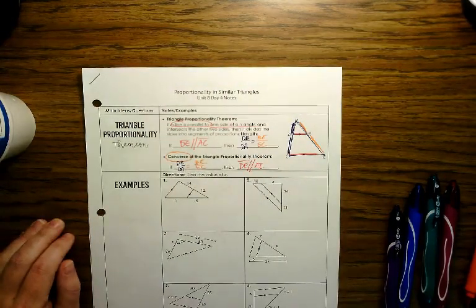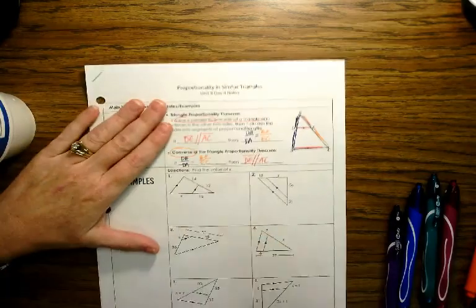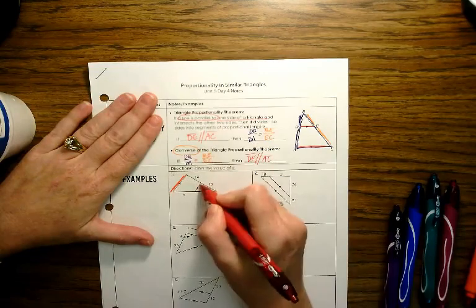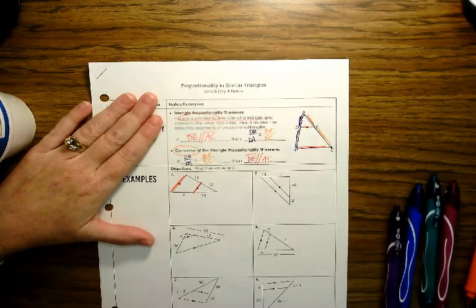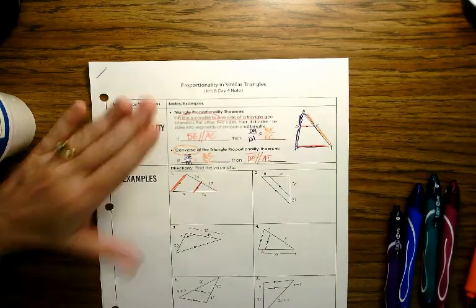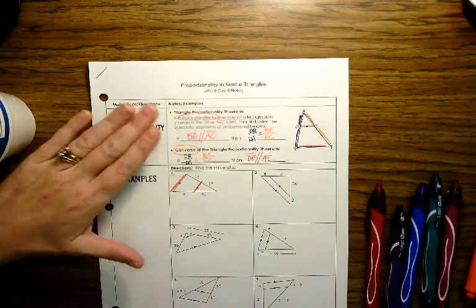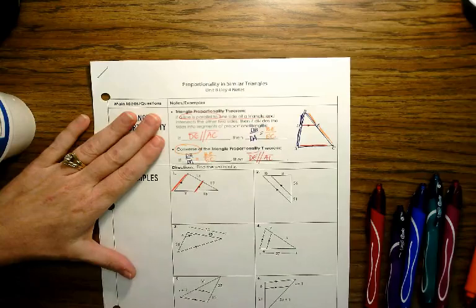You're like, hey, that's not so bad. I can set up chunks. And so, oh look, I have a triangle. Do I have a side parallel to a cutting part? You do. So the chunks should equal the chunks. So I need someone who wants to set up my proportion for me. Nobody wants to? Mia? What are two pieces that would go together?